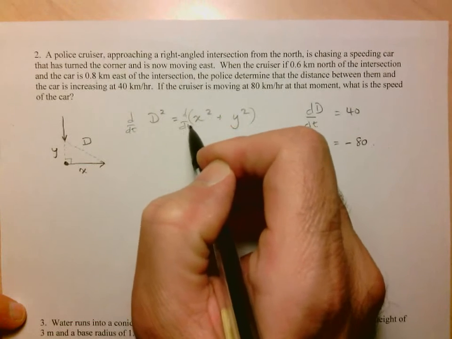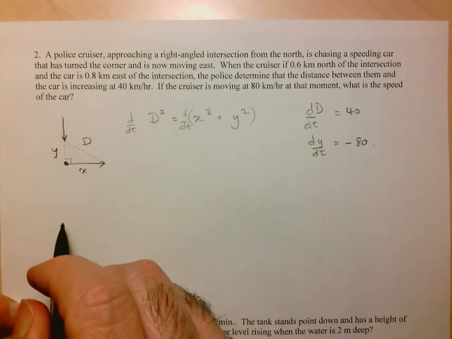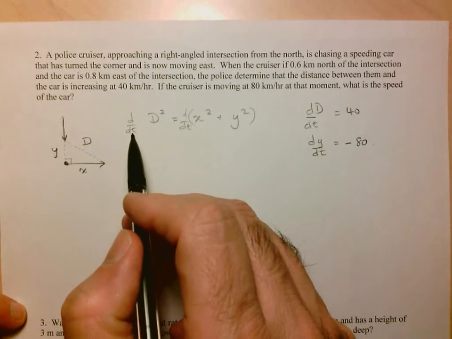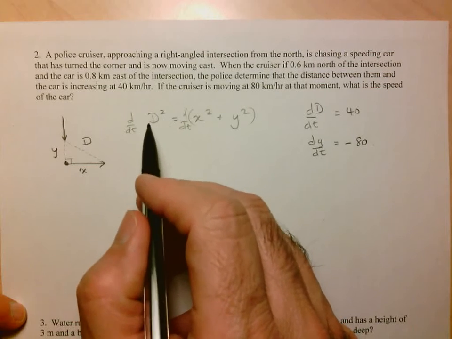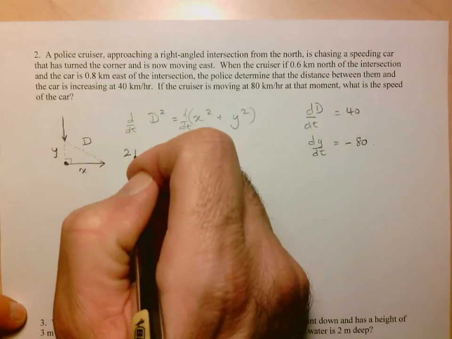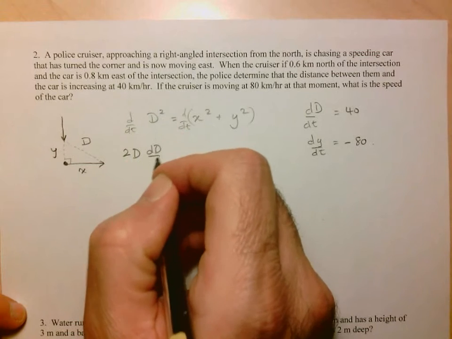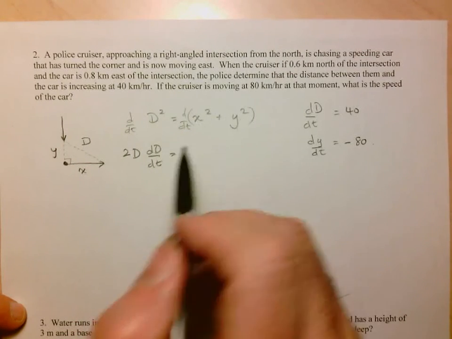So this is D squared, but it's with respect to t, so we have to use the chain rule. The derivative of D squared with respect to D is 2D, times the derivative of D with respect to t.